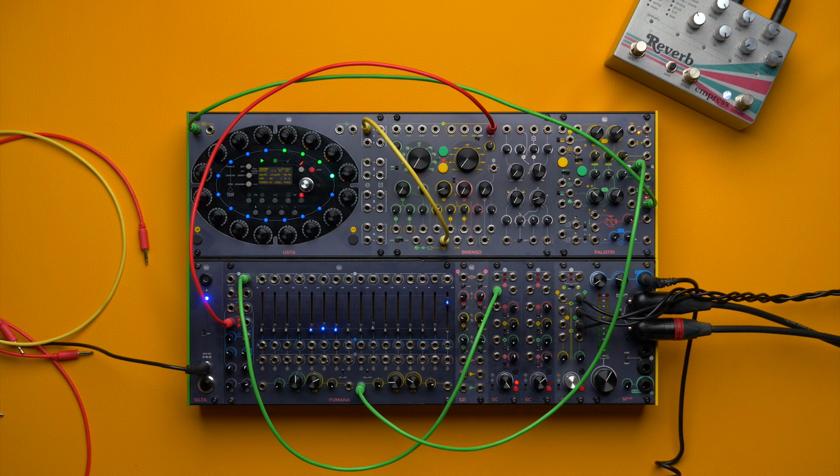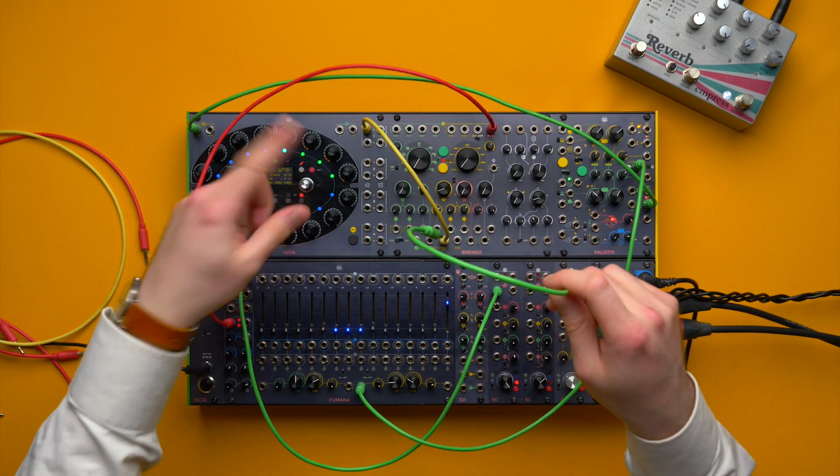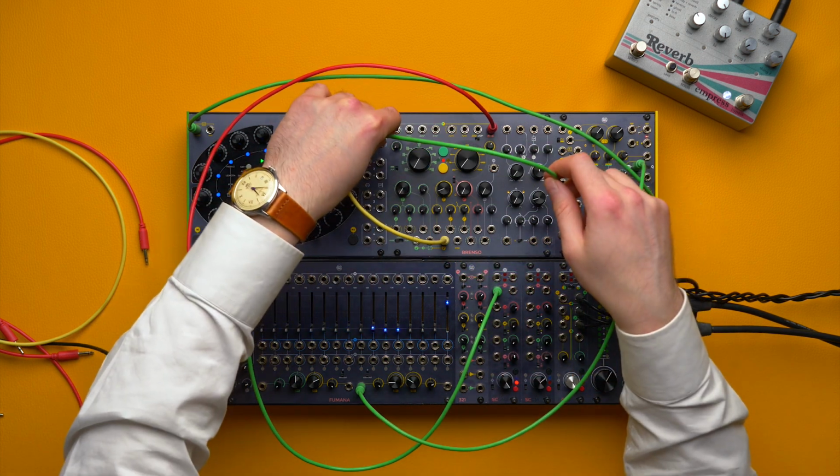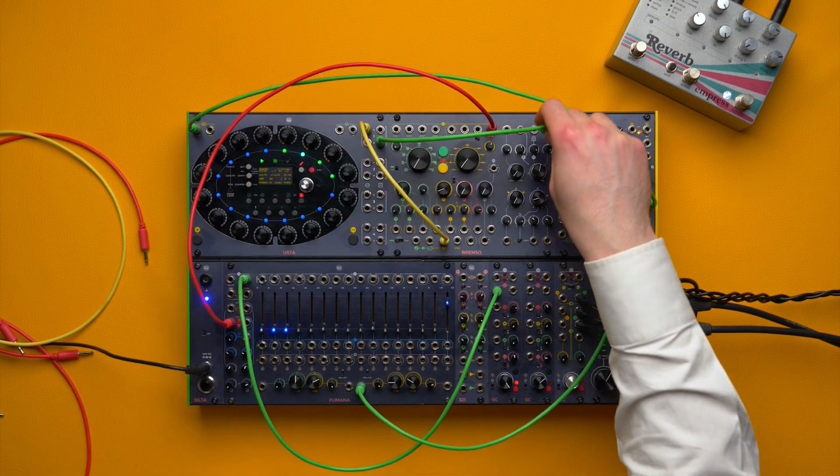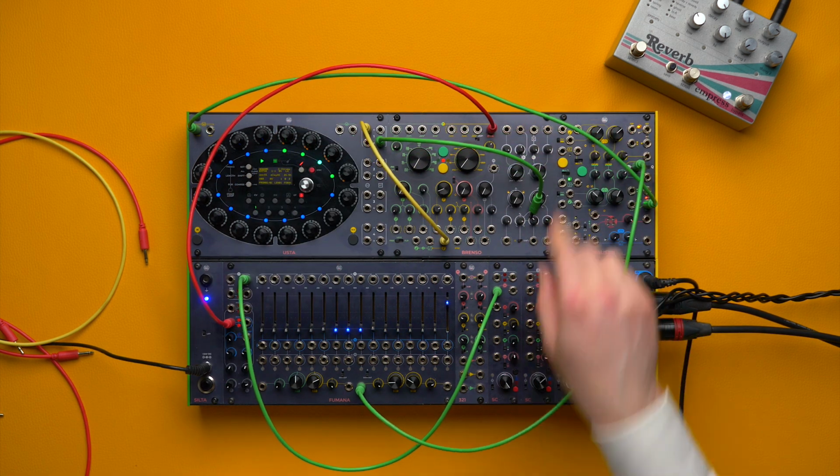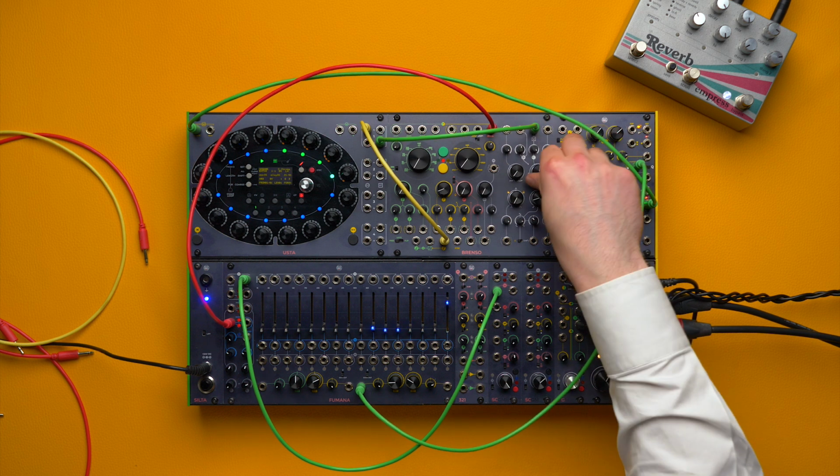So with the wavefolder ratcheting, we can start with CV with gate B, for example. We just patch it to the ping input.